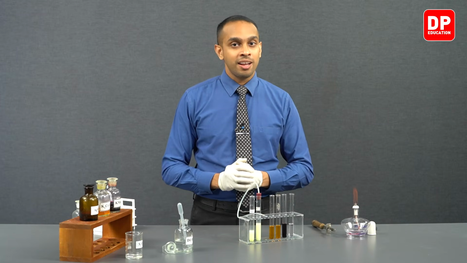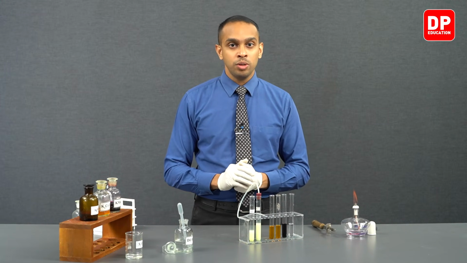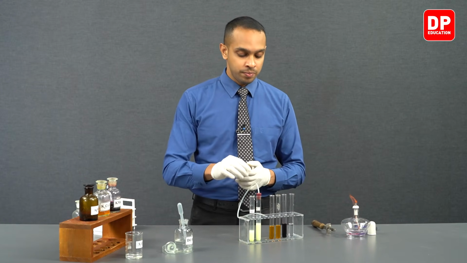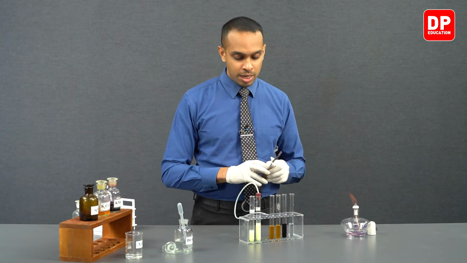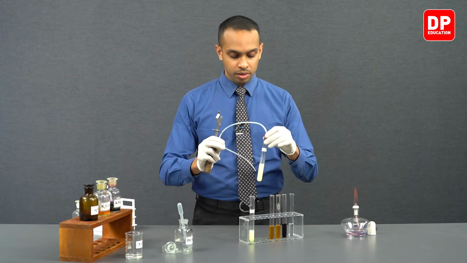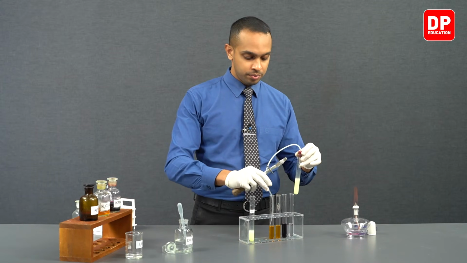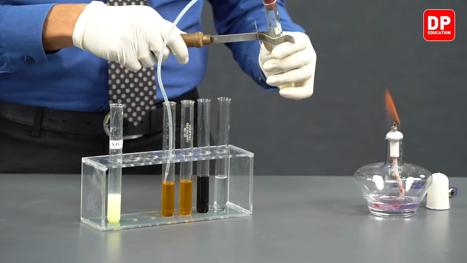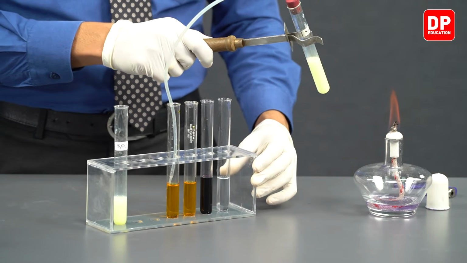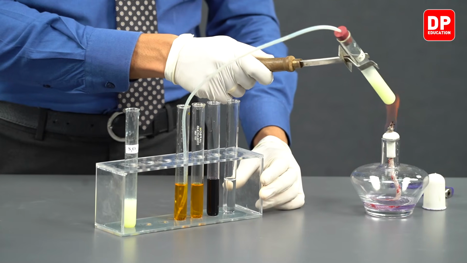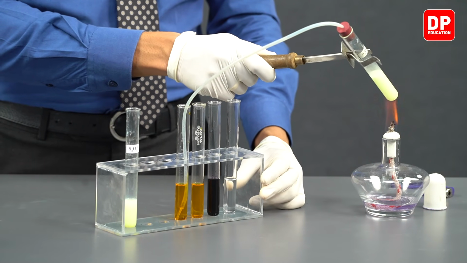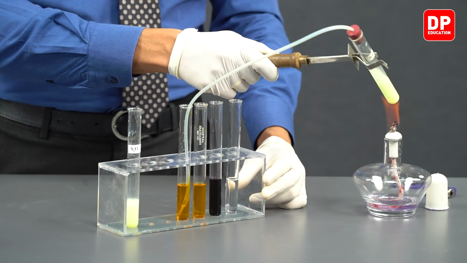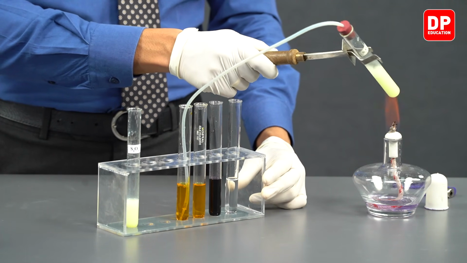Now, students, let's send sulfur dioxide through an acidified potassium dichromate solution. So we will use the same setup, and we will gently heat it until we can observe a color change in our acidified potassium dichromate solution.